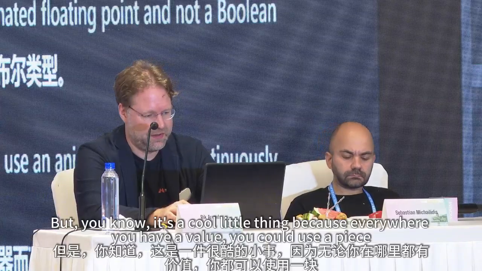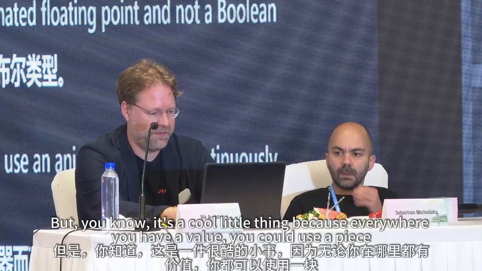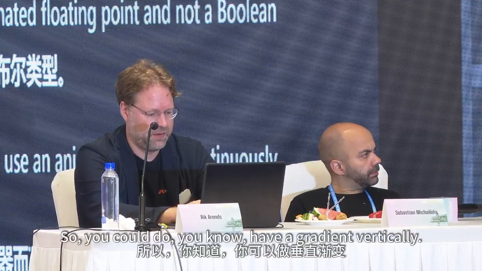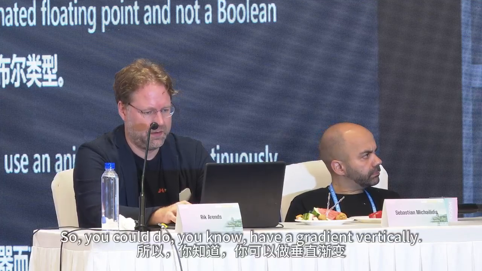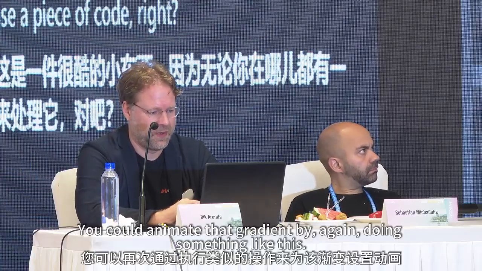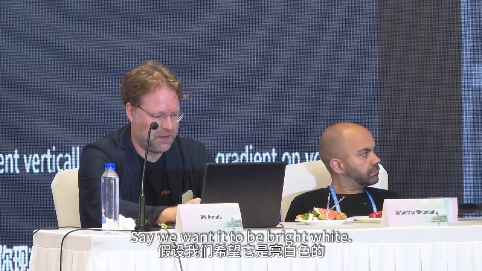So yeah, it's a cool little thing, because everywhere you have a value, you could use a piece of code. So you could have a gradient vertically. Now you have a gradient on your button. You could animate that gradient by, again, doing something like this.